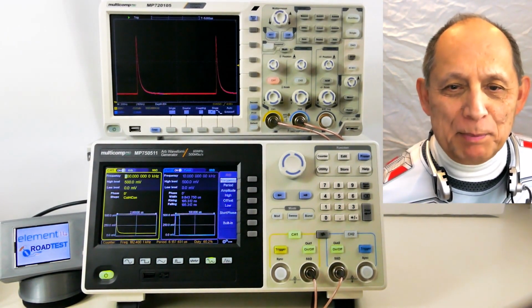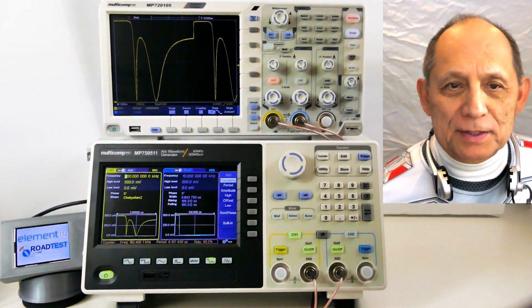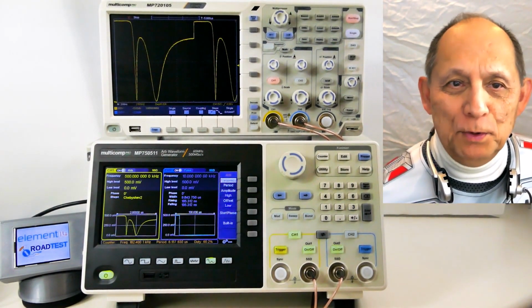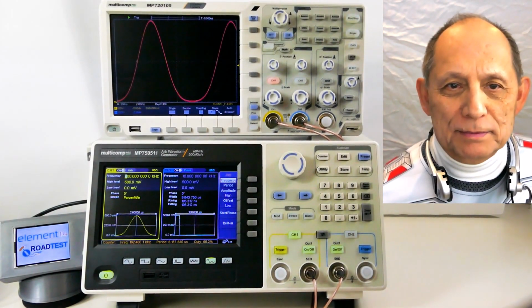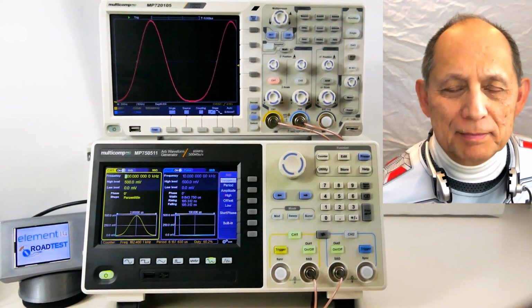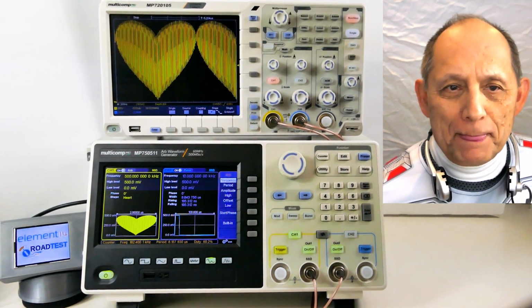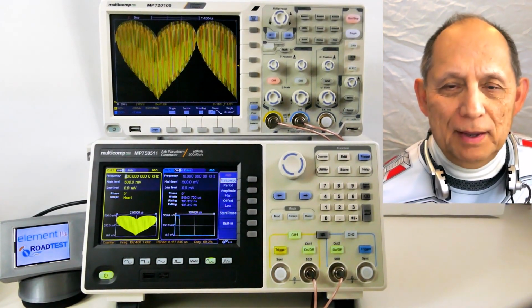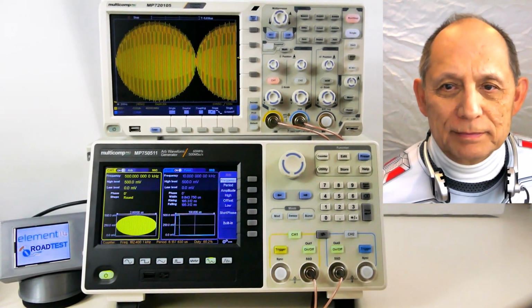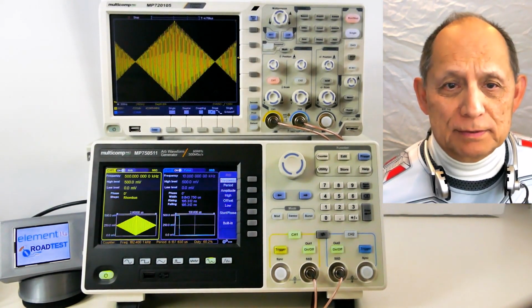How about a concave hyperbolic cotangent? Take a look at this. Or a Chebyshev function. This is a type 2 Chebyshev function. Here's a Parsons window. This generator can even do some graphic waveforms. Here's a heart. And here's a round waveform. Here is a diamond rhombus.